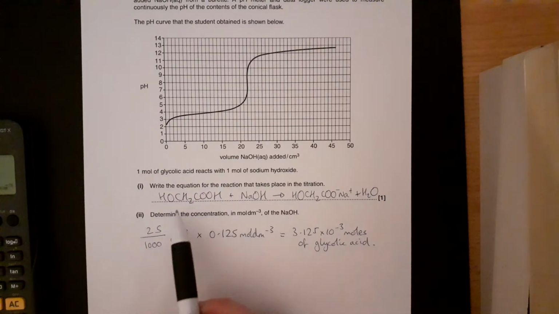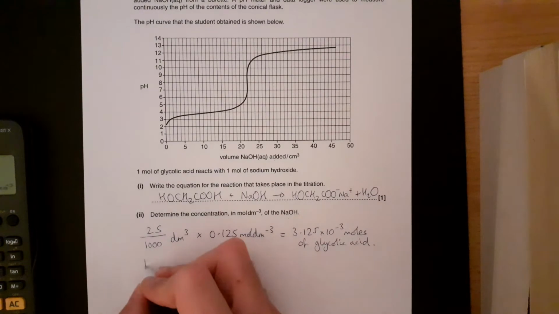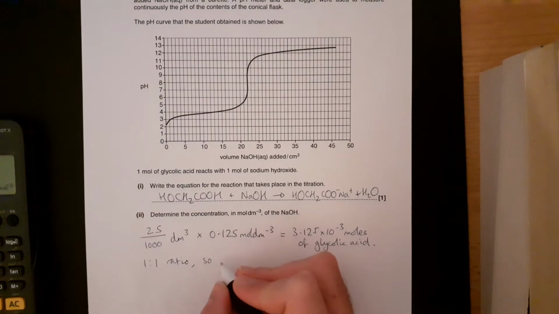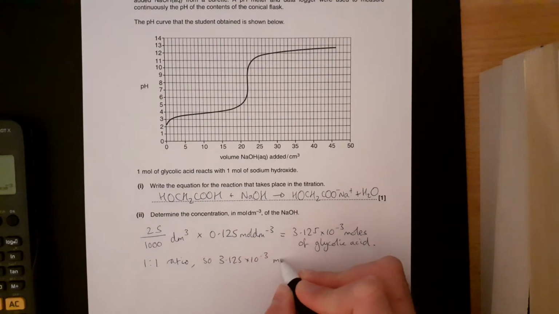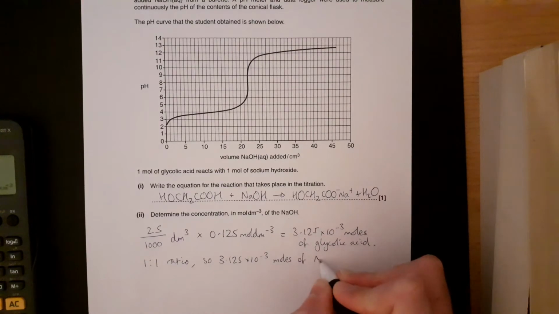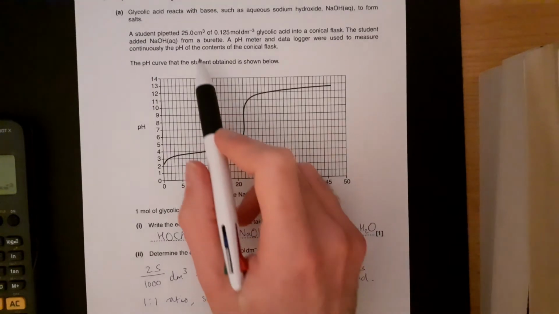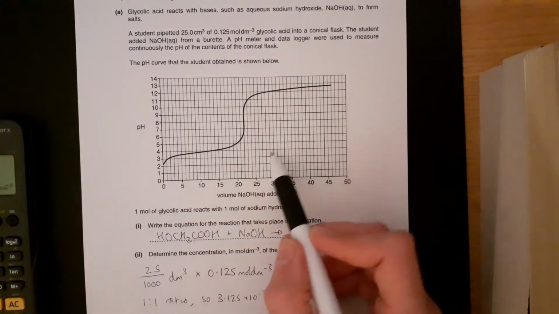And then we've just seen from the equation that we've written that 1 mole reacts with 1 mole. So it's a 1-to-1 ratio. So therefore we've got 3.125 times 10 to the minus 3 moles of sodium hydroxide. And then if we want the concentration, we're going to have to divide that by the volume. Where are we going to get the volume from? It hasn't told us the volume up here. The volume is going to come from this graph.